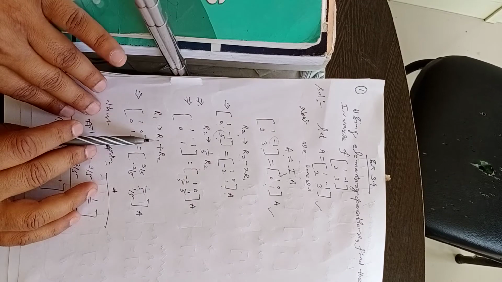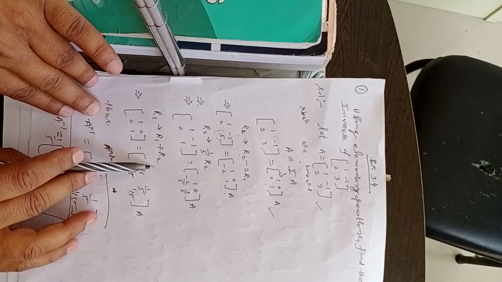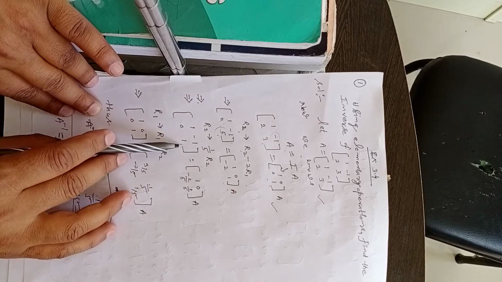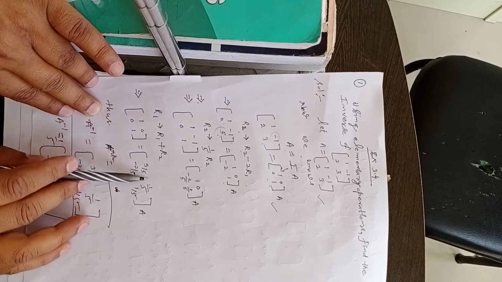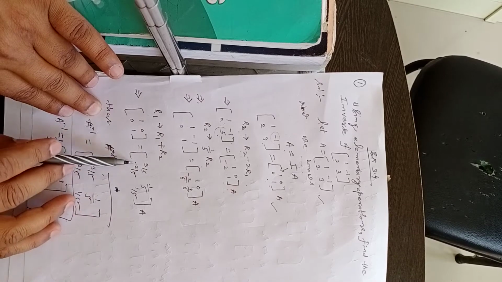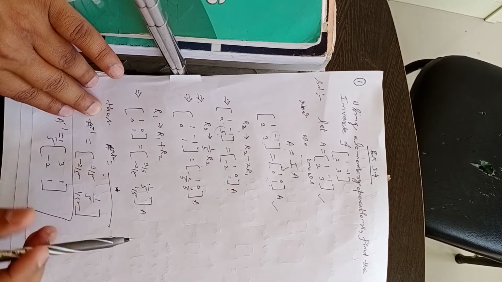Now we are doing R1 plus R2. So 1 plus 0 is 1, and -1 plus 1 is 0, so [1 0; 0 1]. And the same operation will be done on the right-hand side, so it will be [3/5 1/5; -2/5 1/5].